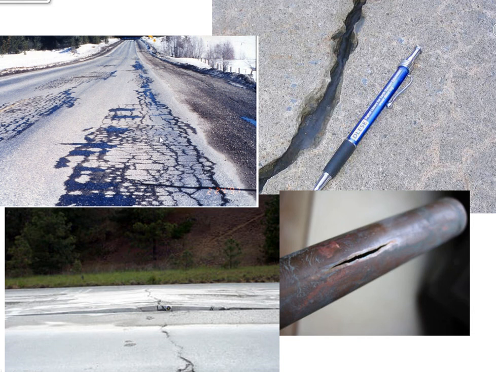Water gets down into the concrete, freezes, and then breaks it open. You can see it in sidewalks. You can see it happening under the ground in this case. And it also causes burst pipes in your house. The ice freezes in the pipe, expands, and blows it out.